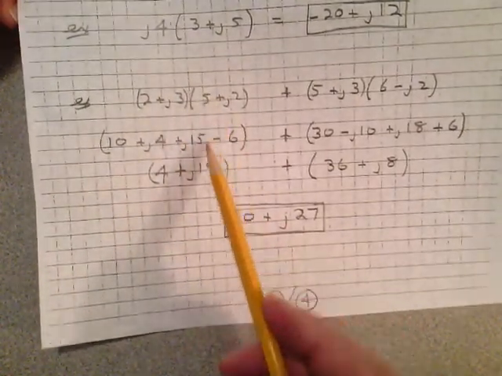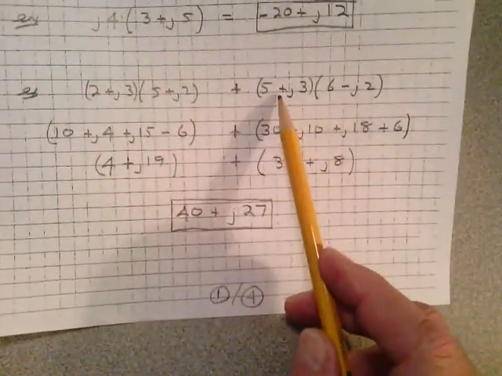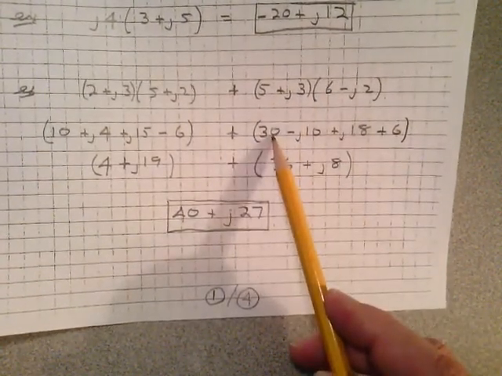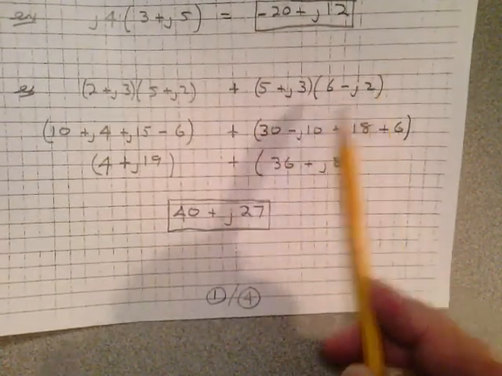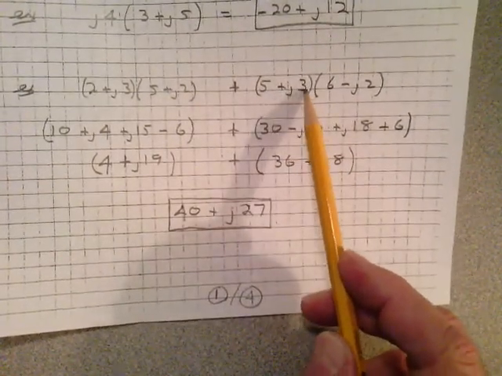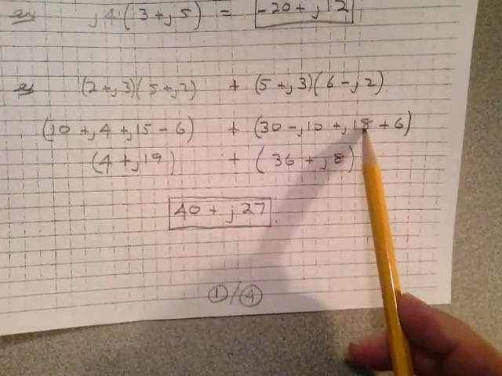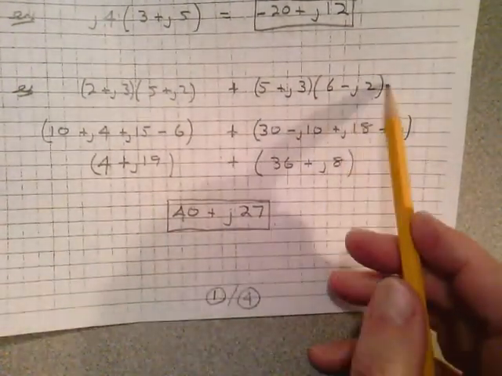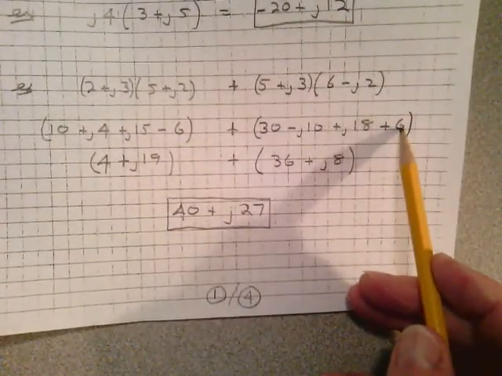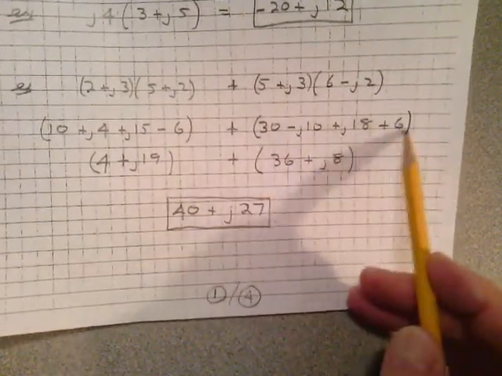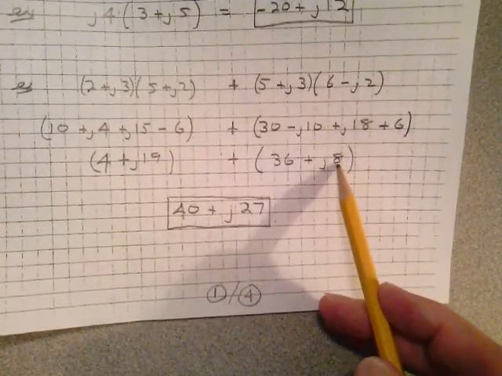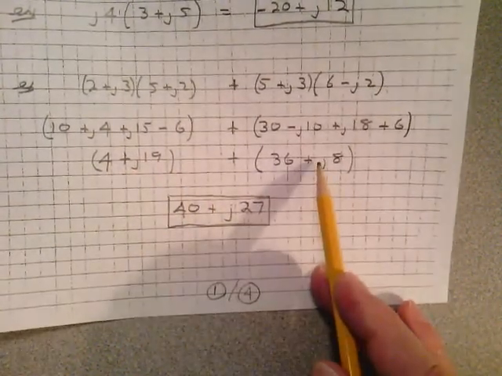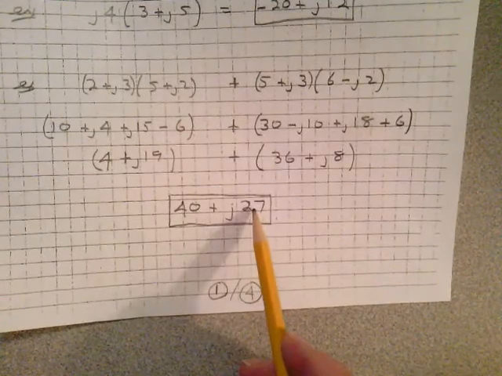Working this here. Let's go over here. Here we have the second part of that. We take the 5 times the 6, you get a 30. You take the 5 times the minus j2, you get a minus j10. You take the j3 times the 6, you get a plus j18. And you take a j3 times a plus j2, you get a plus 6. You clean that all up, you get a 36 plus j8. You add those two together, and you get your 40 plus j27.